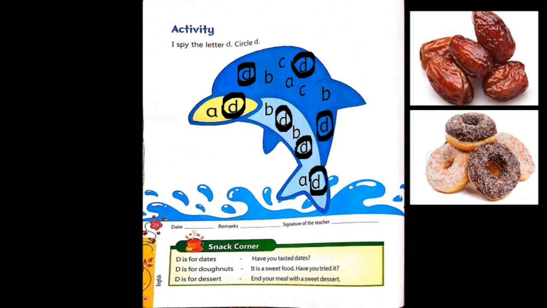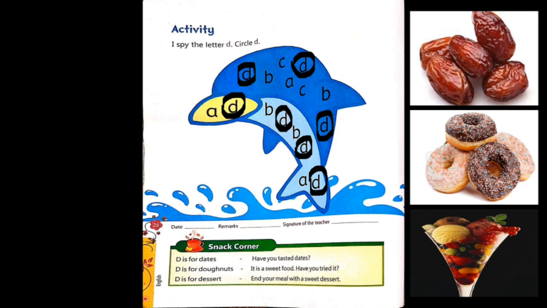Okay, children. Now next is D is for dessert. What does it mean, children? It's a sweet dish which you eat after your meal. Okay, it can be an ice cream or a fruit salad or anything sweet.